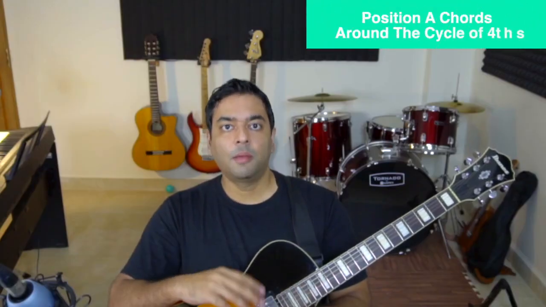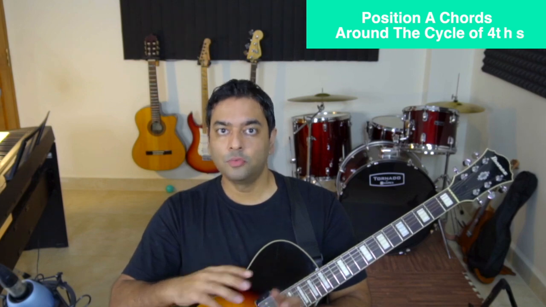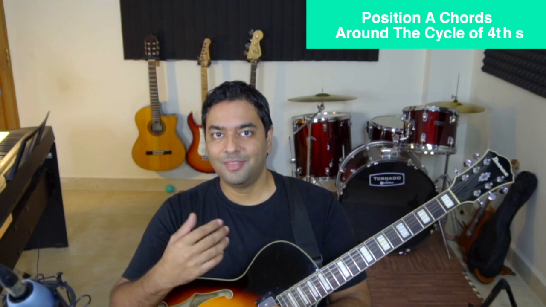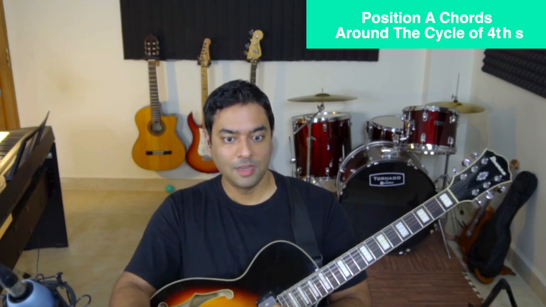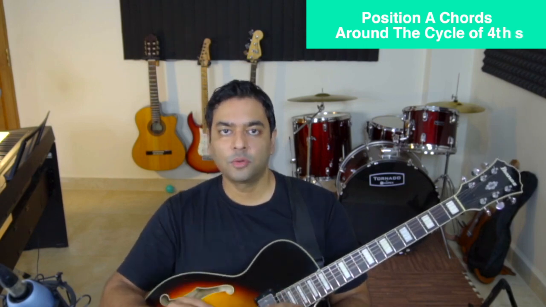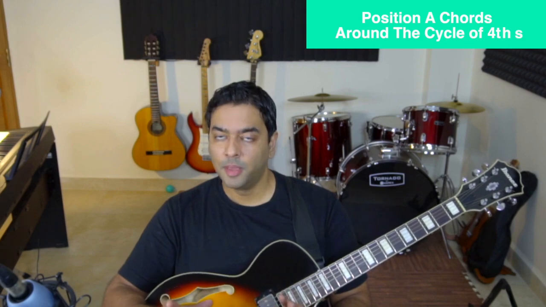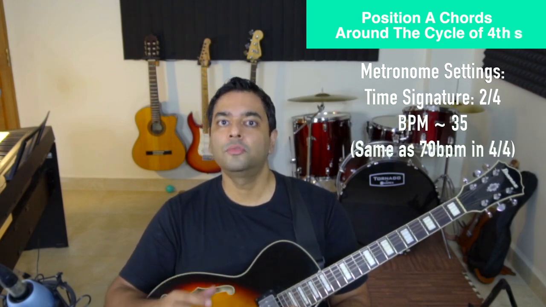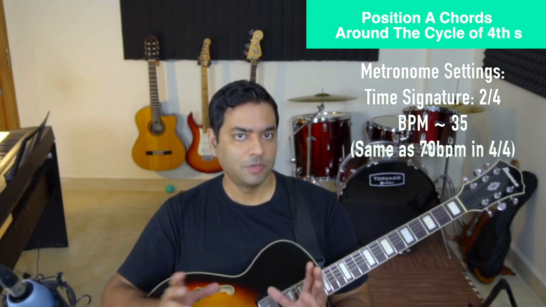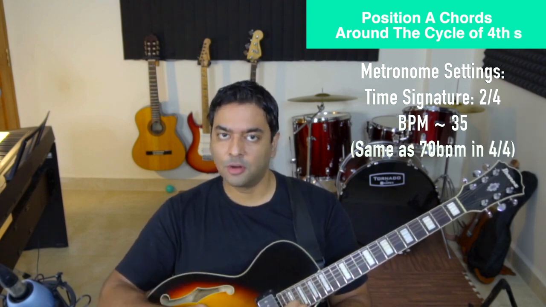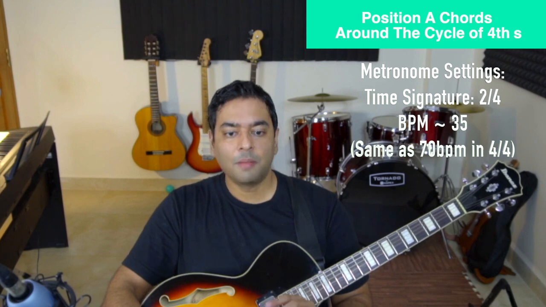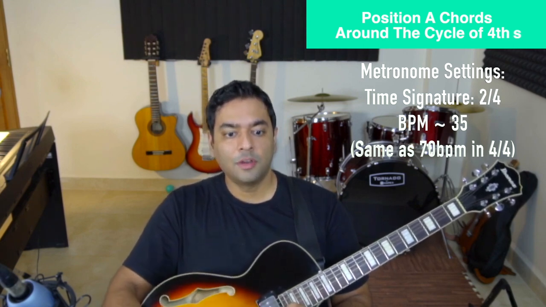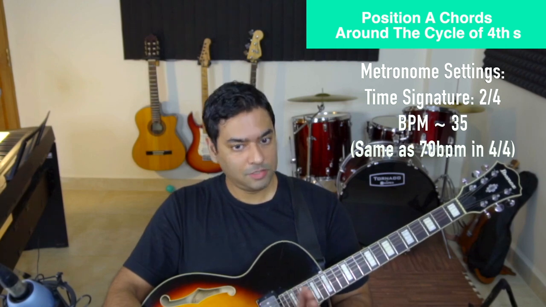In the examples, we will take a 4-bar chord progression, where the 2 chord is for 1 bar, the 5 chord is for 1 bar, and the 1 chord lasts for 2 bars. Let's set up our metronome at a very slow tempo at about 70 BPM. But more than that, we're going to try and feel the pulse on beats 2 and 4. And if this is hard, we'll try something else. But let's give this a shot. So I'm going to set our metronome to a time signature of 2/4 and 35 beats per minute. And this is what that should sound like.